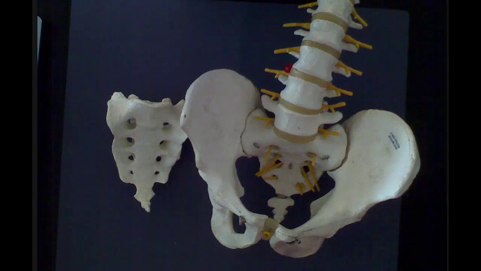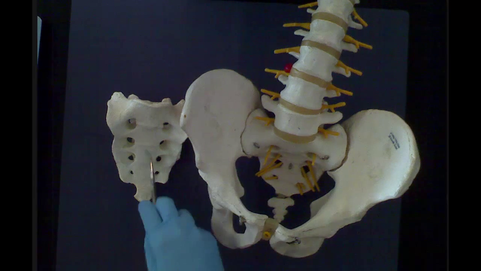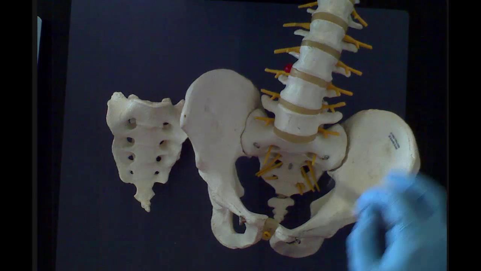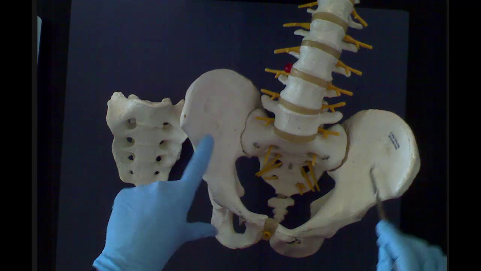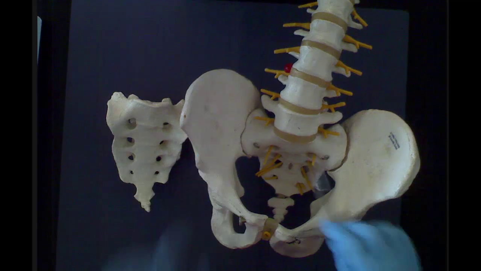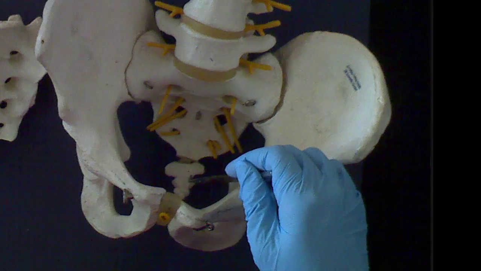The purpose of this video is to talk about the sacrum and the coccyx components of the complete vertebral column. In this model over here, you can see how the sacrum is positioned between the right and left coxal bones. And then as you travel inferiorly, you're going to get to the coccyx.